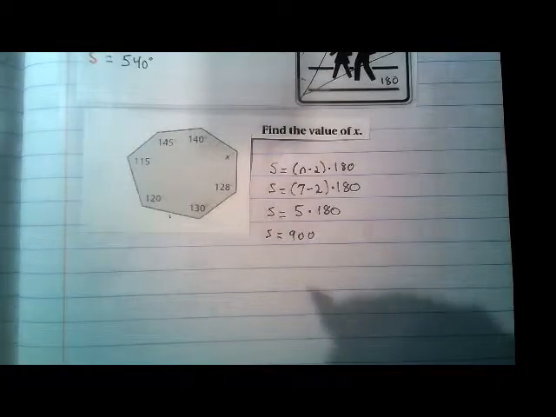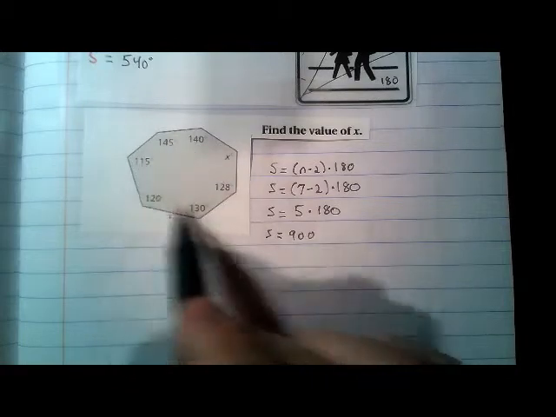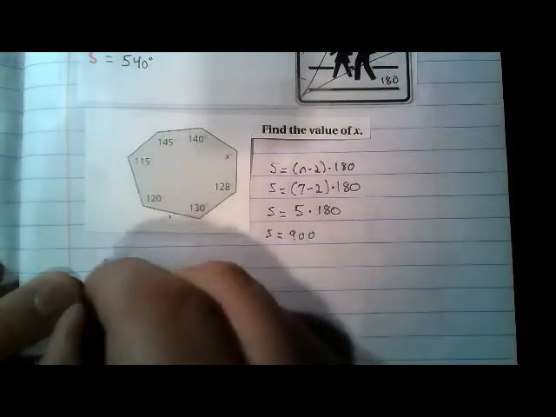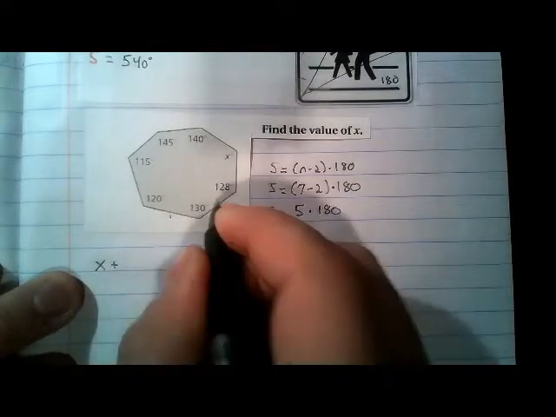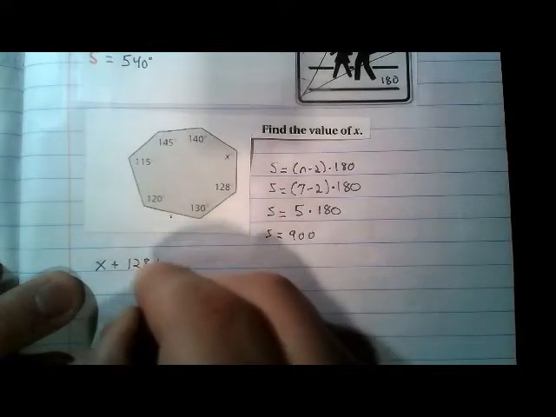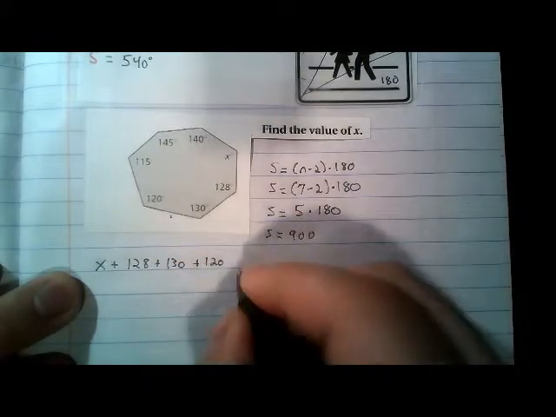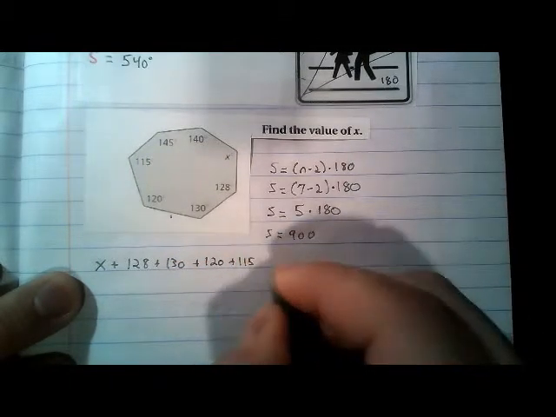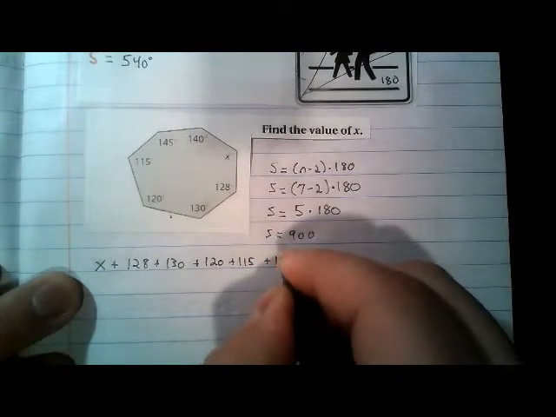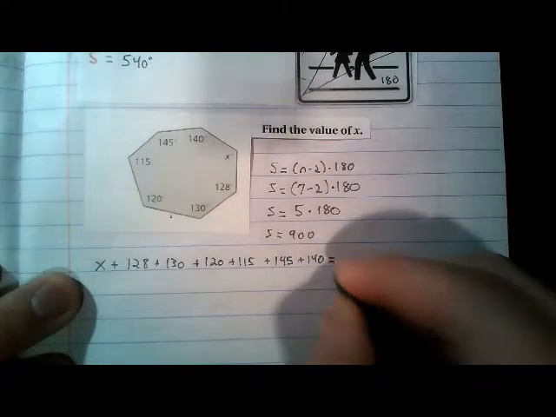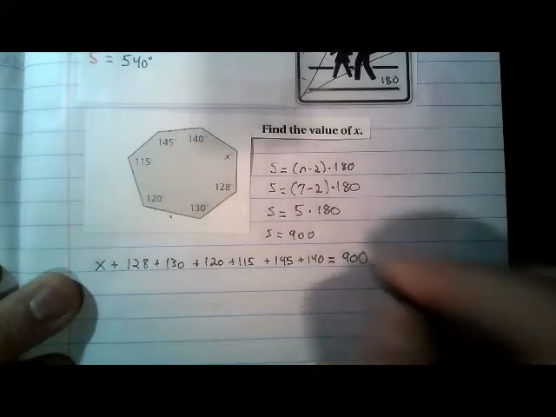Now, that's not answering the question, though. It says find the value of x. So what do I have to do? Well, I know what all these other angle measures add up to, so I simply have to make an equation. X plus 128 plus 130 plus 120 plus 115 plus 145 plus 140 should equal 900.